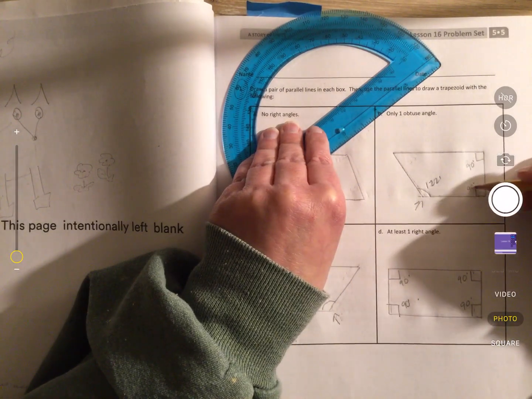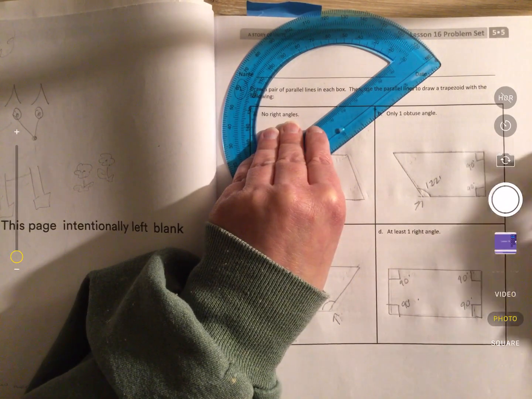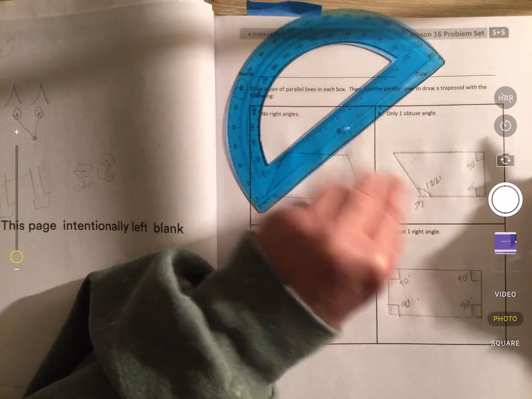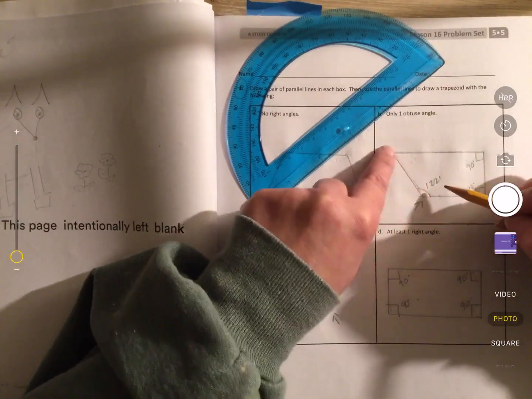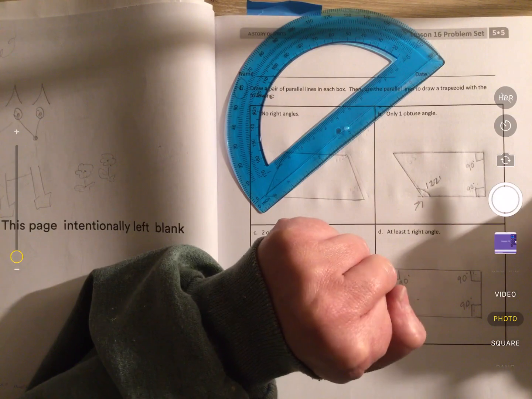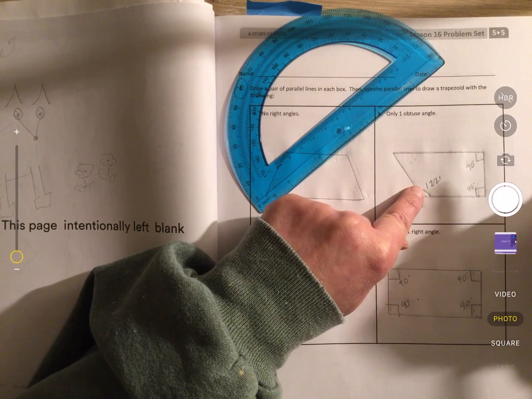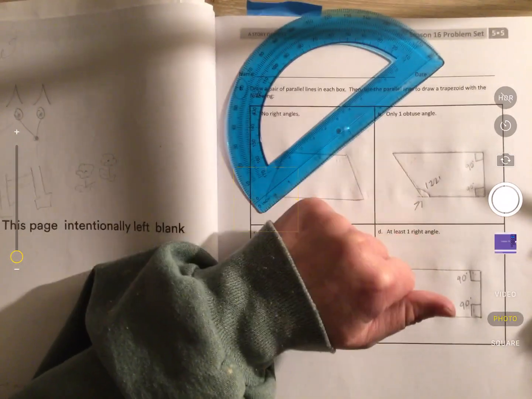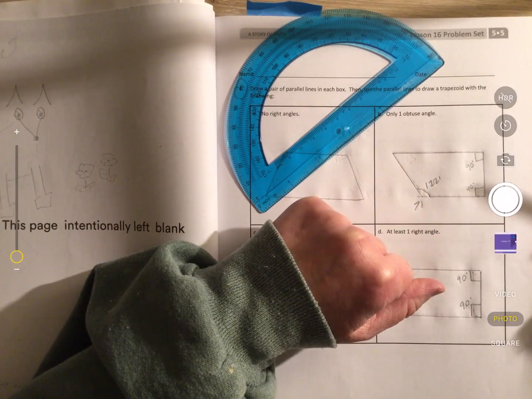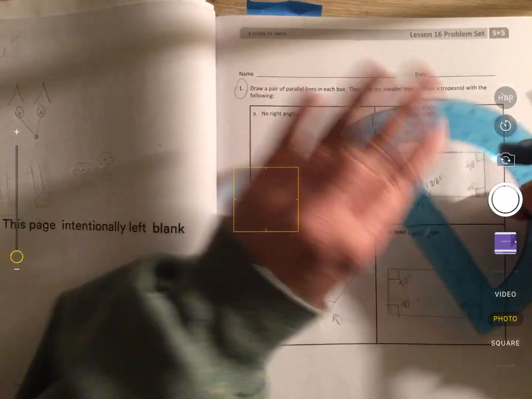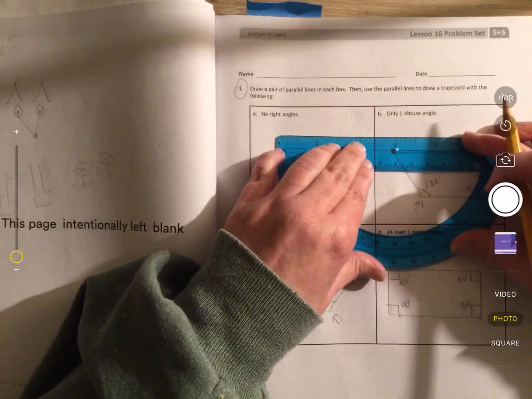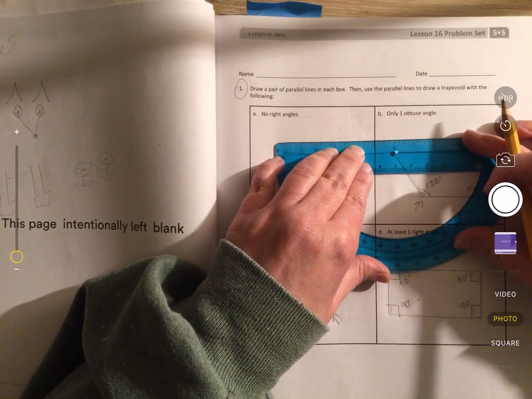So again, 90 plus 90, we have 180. And then these two sides are also going to have to equal 180. So 180 minus 122 will be the answer for this. So we can measure it.